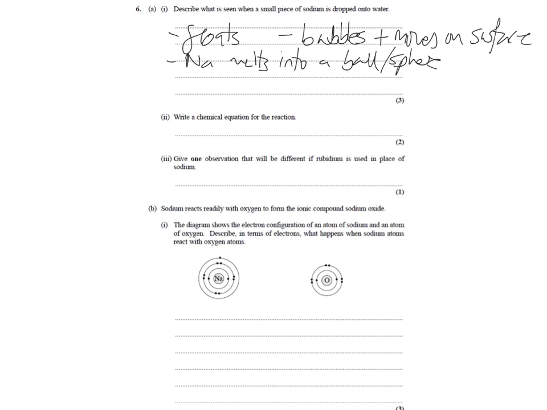You don't get a mark for saying buzzing. So those are three marks. You might also say that eventually the Na disappears. Actually, rather than just saying it disappears, you might say it gets smaller and eventually disappears.